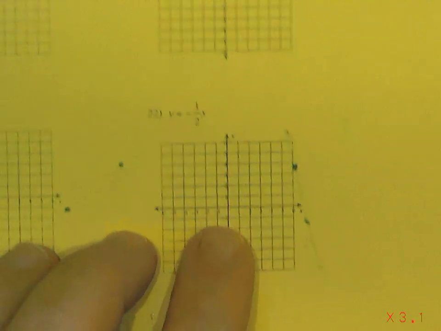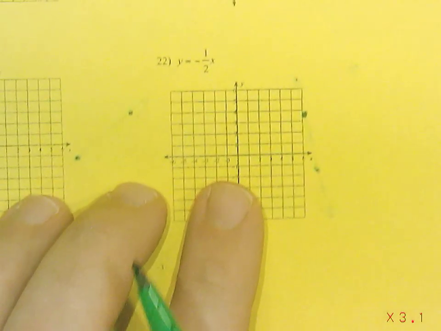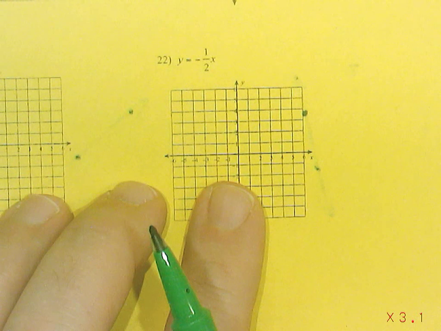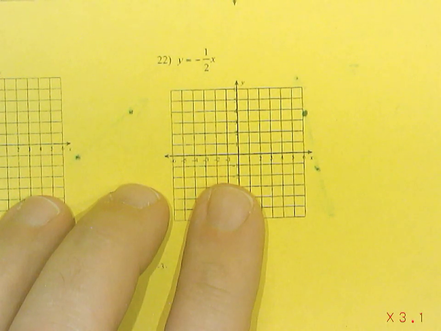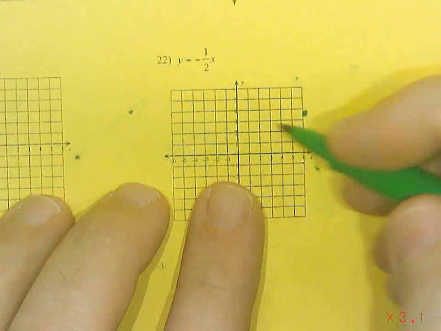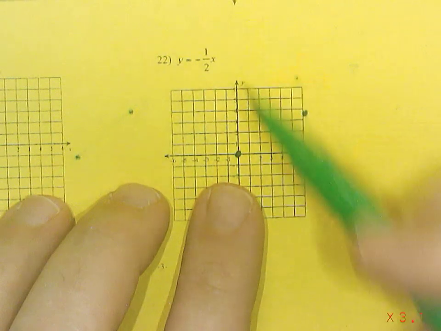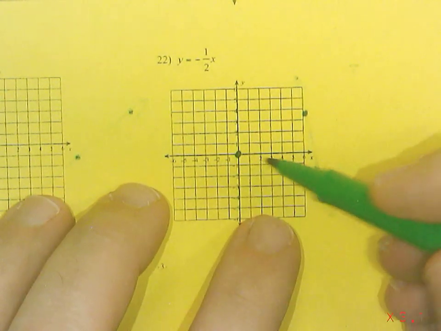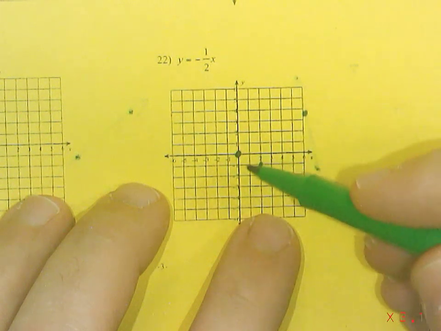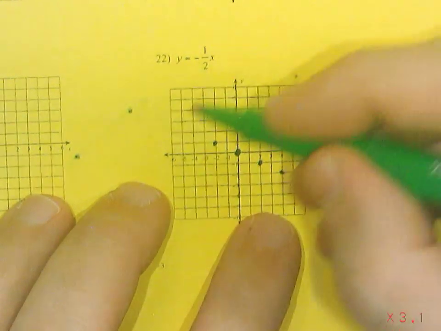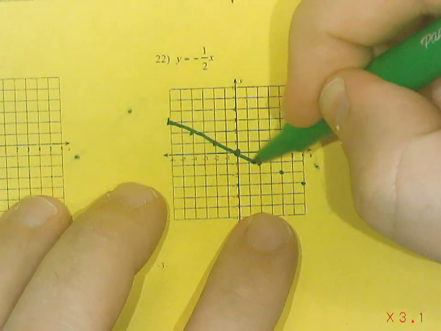Okay, let's talk about this one. So this one again is a negative slope, but there's no number adding or subtracting. That means that you start at nothing, which math equivalent of nothing is 0. So you'd start at 0 and then you plot out your slope, -1 over 2. So down 1, right 2. You can do that until you get to the edge, or you can go backwards and go up 1, left 2. And you get a line like this.